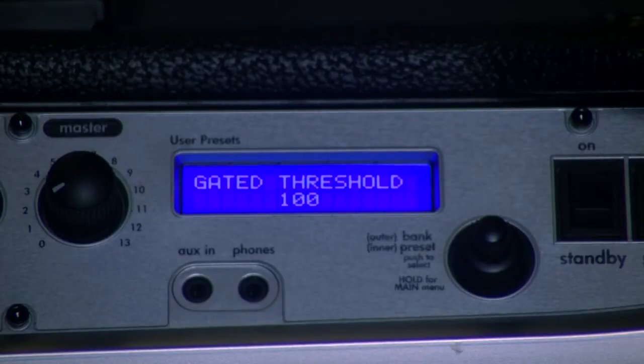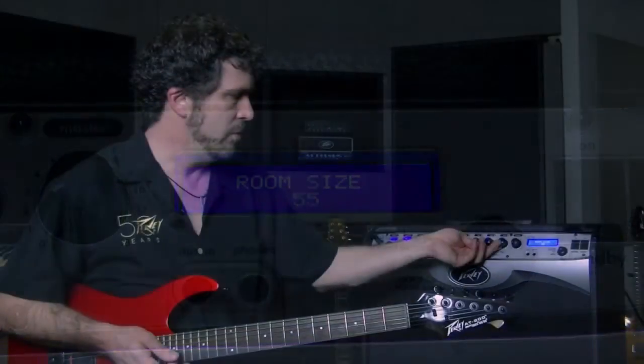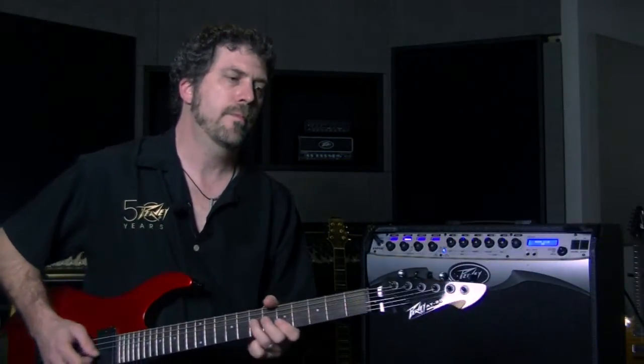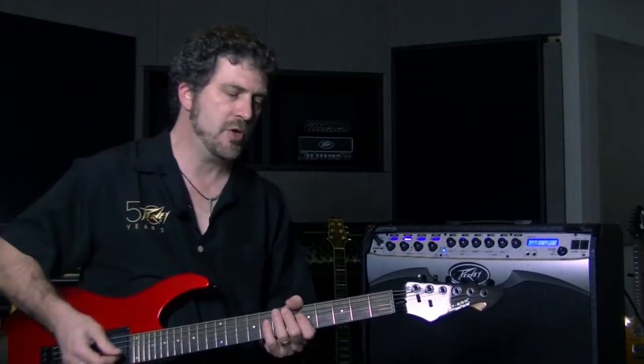If I actually take the gated threshold and bump it up, and then I will turn up the reverb, what you have is no verb at all until I reach that threshold.